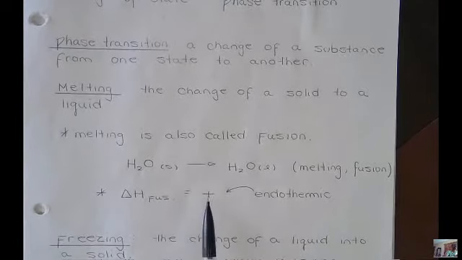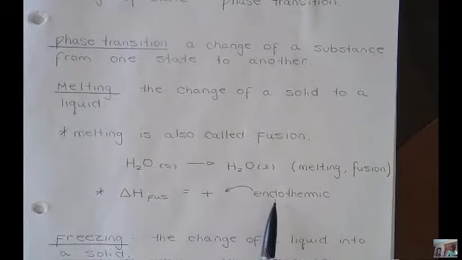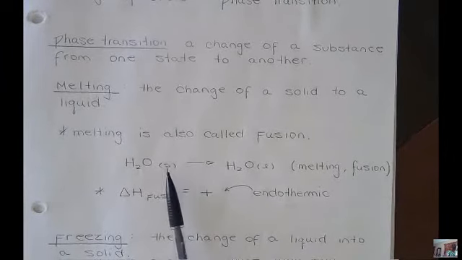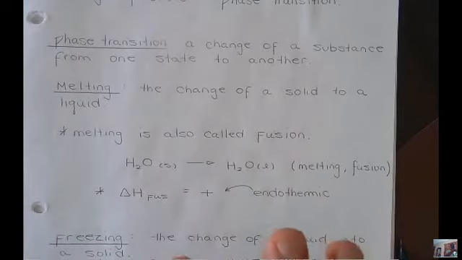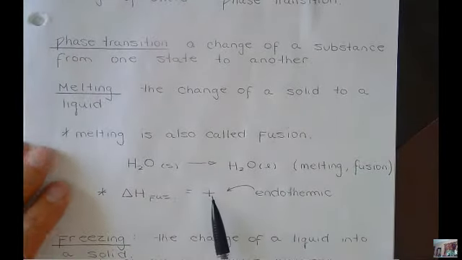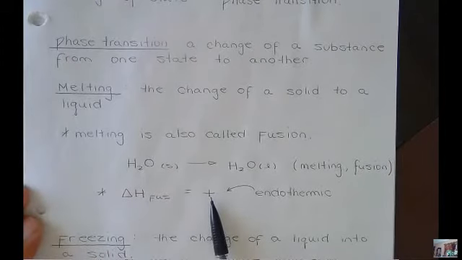And delta H is a positive number for this particular process, meaning that if you want to melt ice, you need to add energy to the ice to break the bonds between the water molecules in the solid phase and separate them into water molecules in the liquid phase, where they have a lot more energy and they're moving around. So the sign of it, I can tell you the exact number, but the sign of it is more important at this point.